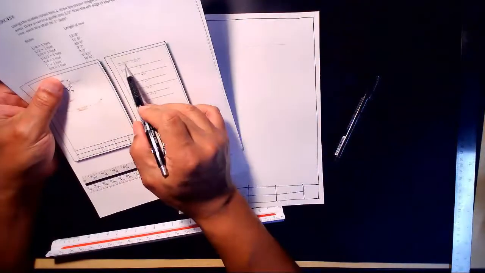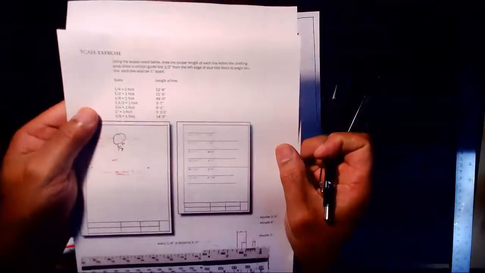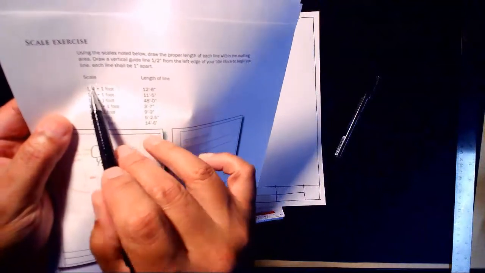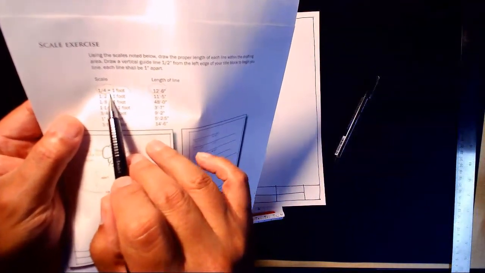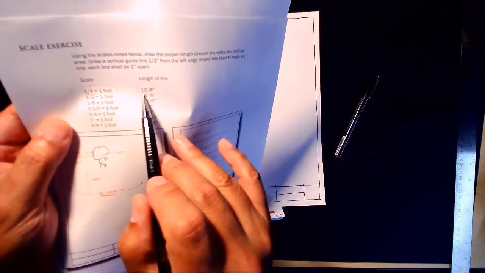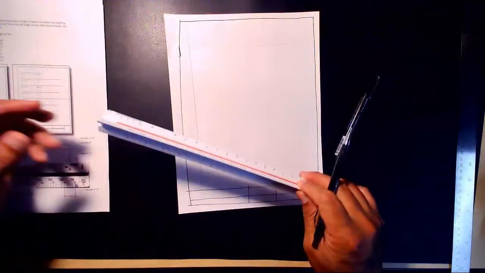And the first line up here will be this one here. So I want you to take the 1/4 inch scale, and I want you to draw a line that represents 12 feet 6 inches. So how do you do that?